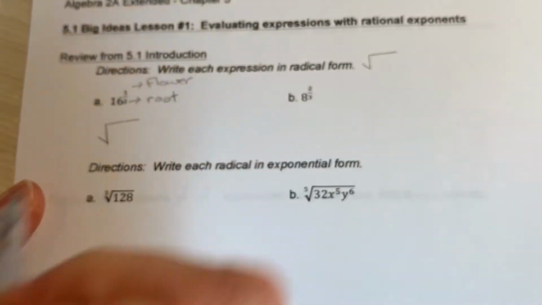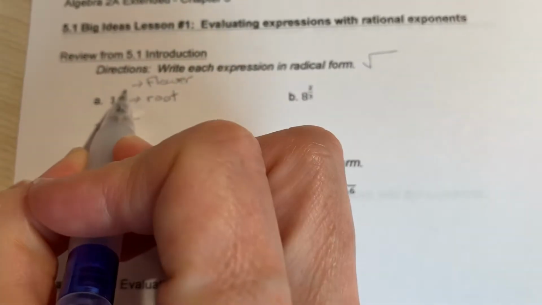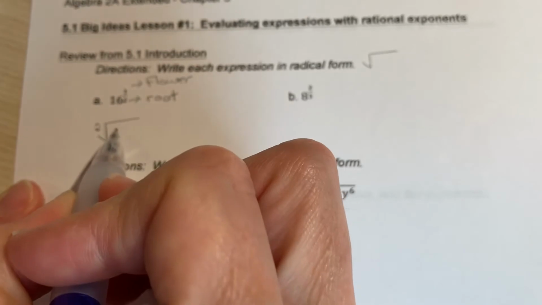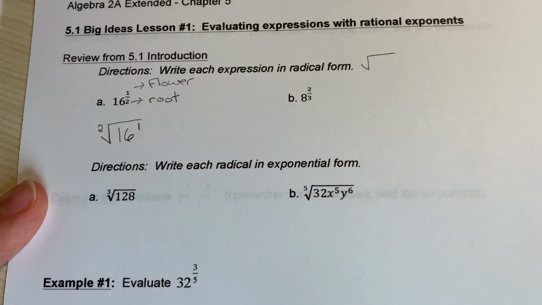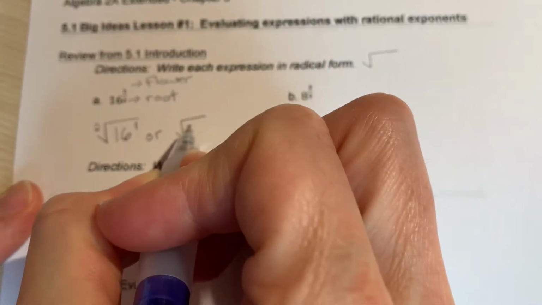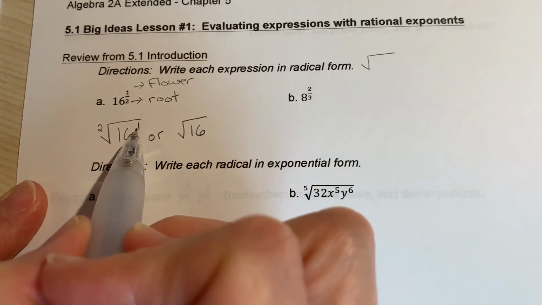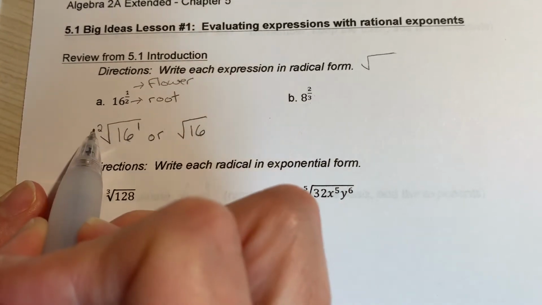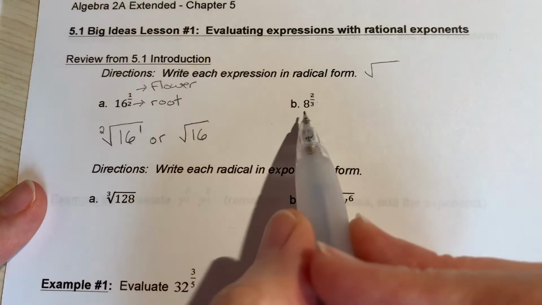So if I'm writing it in radical form, I need a radical. The root is 2. The power is going to be 1. The base is 16. So there it is in radical form. You could also write it as just the square root of 16, because we normally don't write an exponent of 1, and we normally don't write a root of 2. So either one of these is correct.